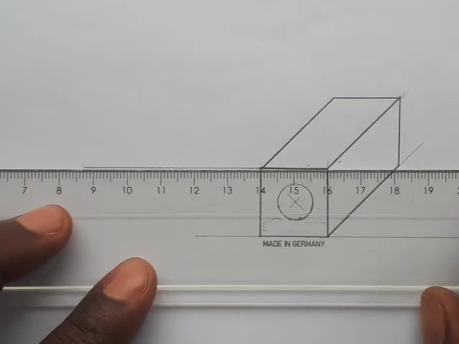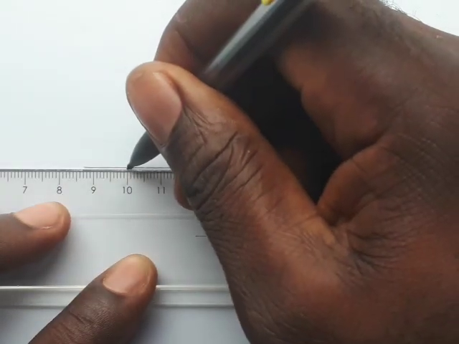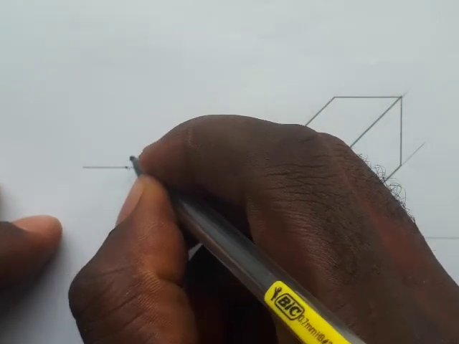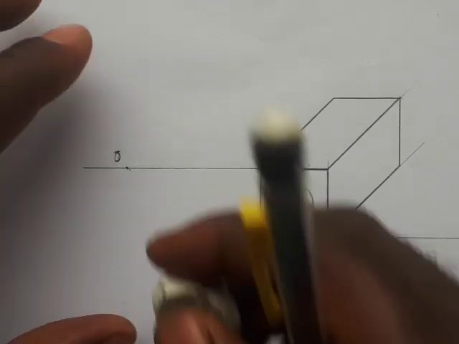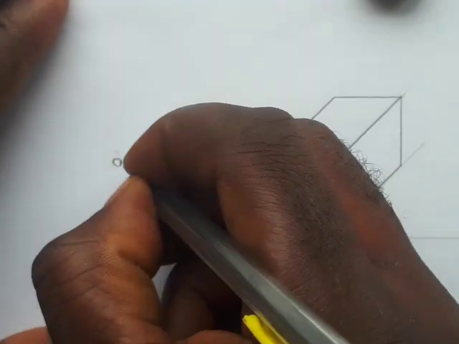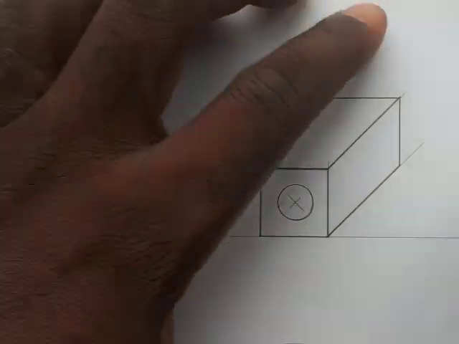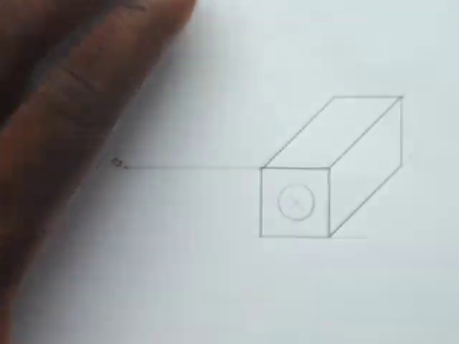Let me use 14 as my reference, so that makes 14 my 0. So this is 1, 2, 3, 4. That's 40 at this point. So this point is my O. That's where I will be using. Sorry, let me fix that properly. So this is O. So this is 40. Let me erase these other extensions for clarity.